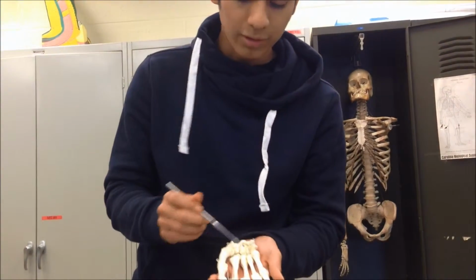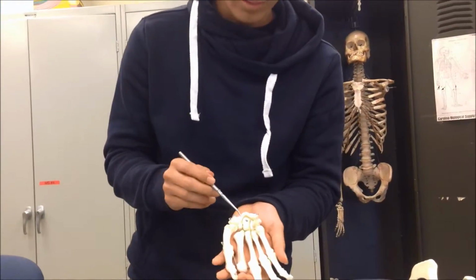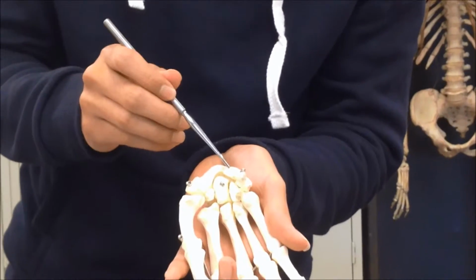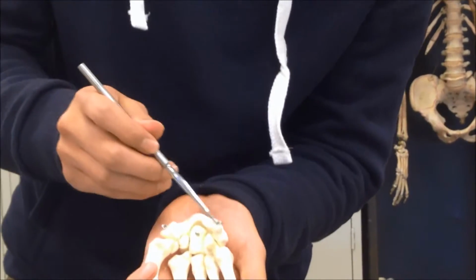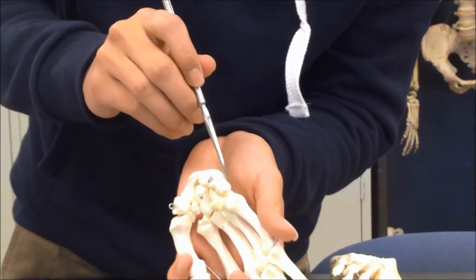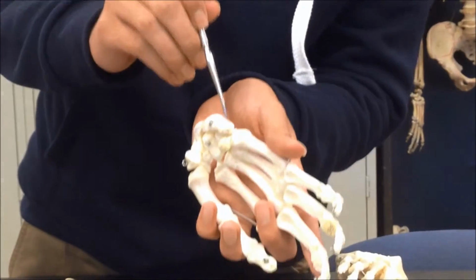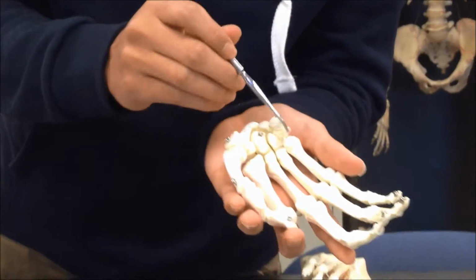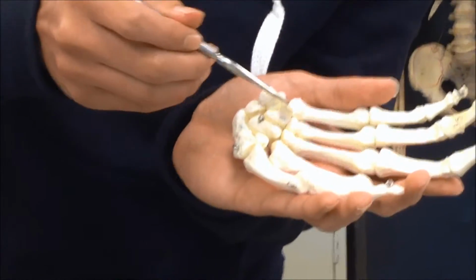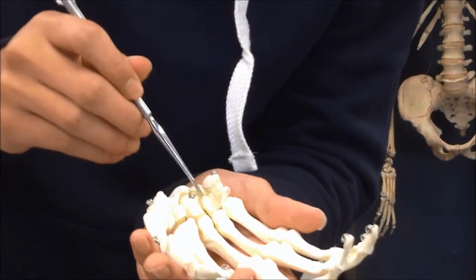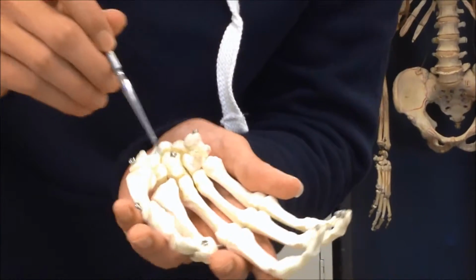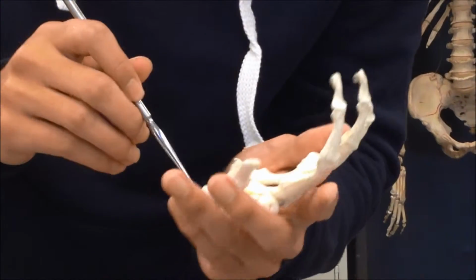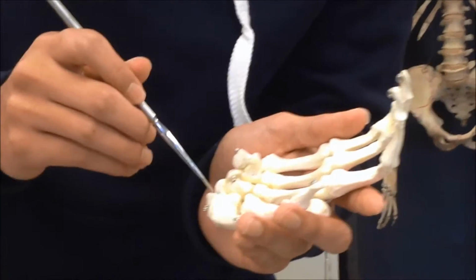Next we're going to do the parts of the hand. This right here is the scaphoid. This right here is the lunate. This right here is the pisiform, which is on top of the triquetral. And then we have the hamate, which kind of bulges out because it has this pointy part on it. And then we have the biggest one, which is the capitate. The one next to it on the top is the trapezoid, and then the trapezium, which is connected to the thumb.